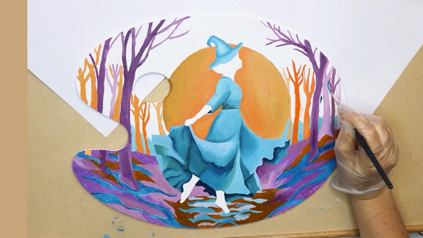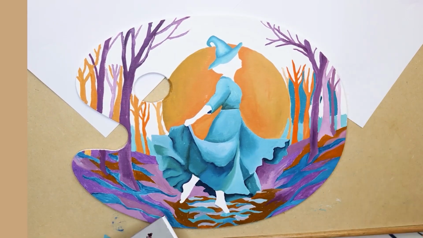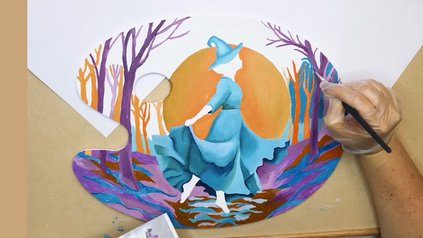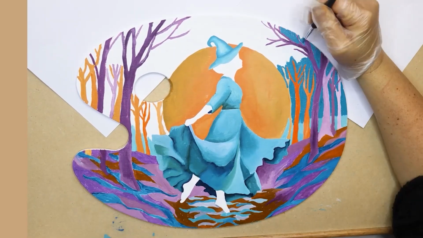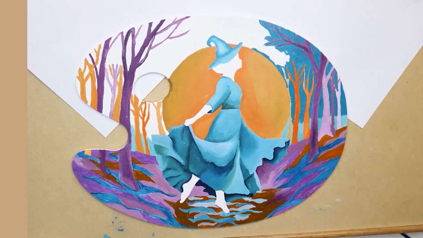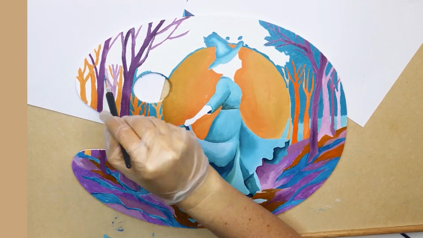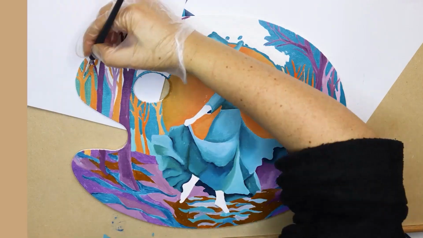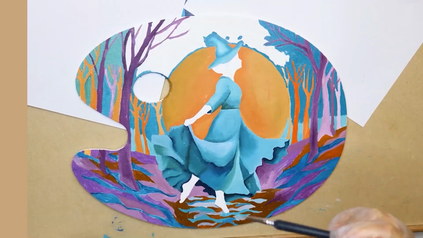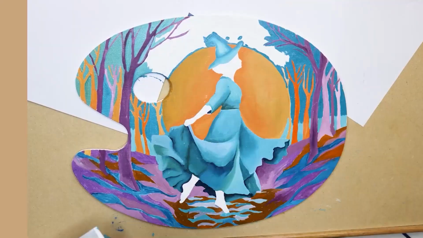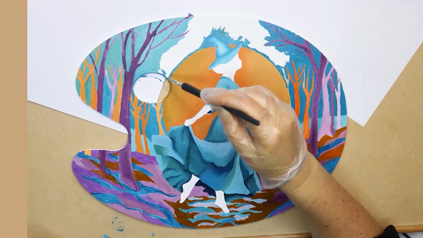The sky and her dress may look blue, but it's actually turquoise. The colors might look a little different on your monitor. Usually the further away something is, the lighter it should be painted, especially with landscapes.